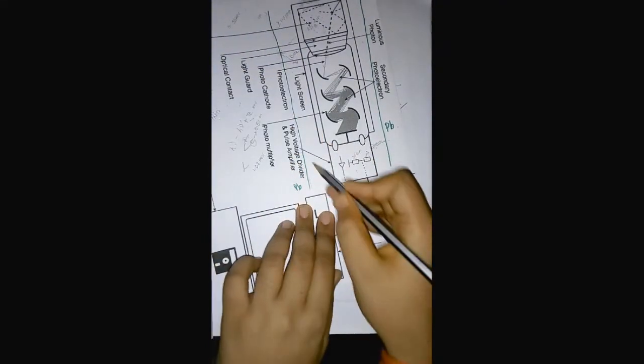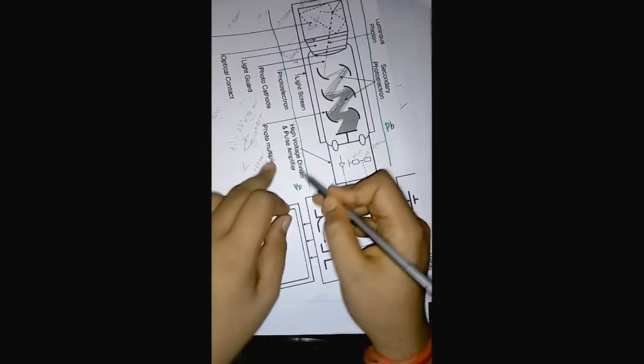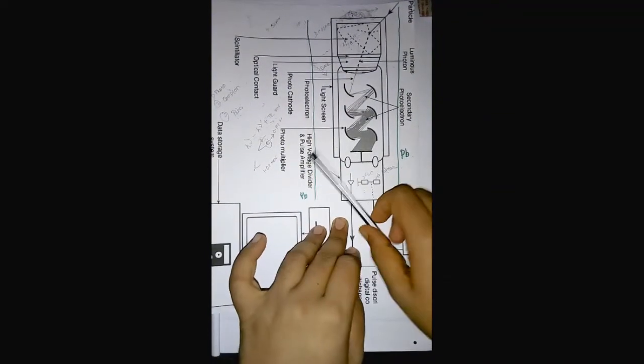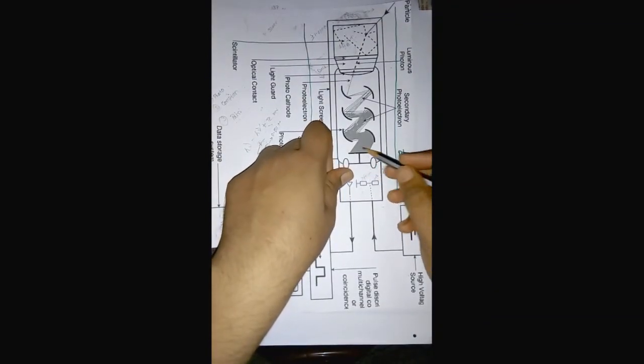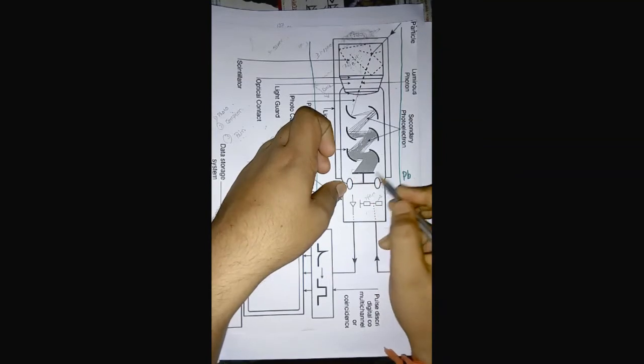Here what you can see is my high voltage source, divider, preamplifier and amplifier. Let me discuss the high voltage source first. Why is the high voltage source used? It is most importantly used for the diodes, to make the diode positive. So that's why photoelectrons are attracted towards the diodes. Now going towards the amplifier parts, firstly I have the preamplifier. The preamplifier is a basic amplifier which will amplify the anode signal.